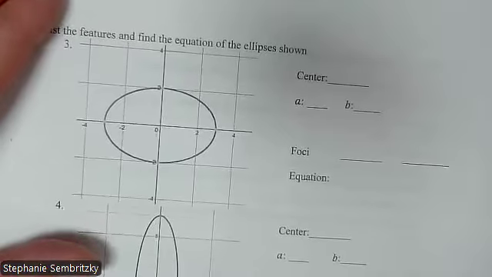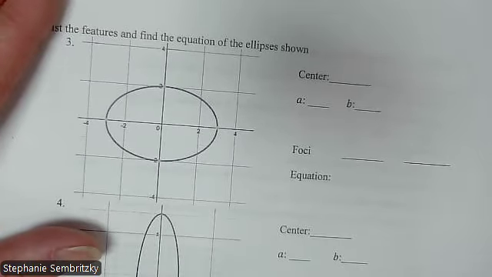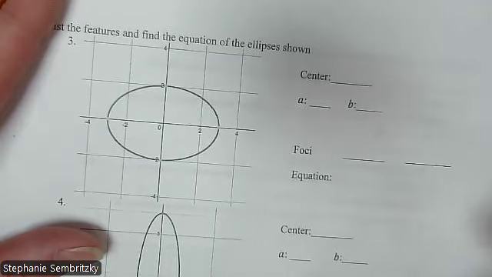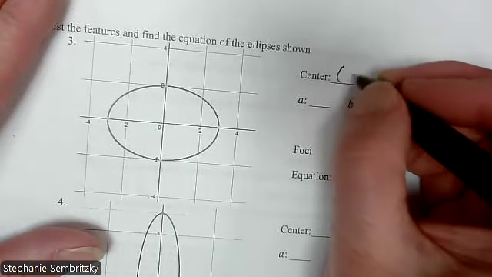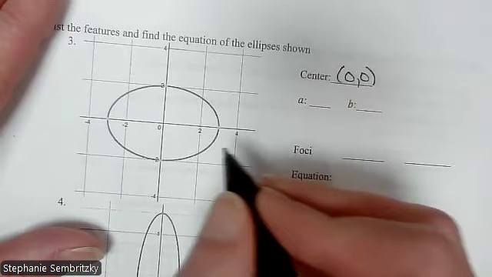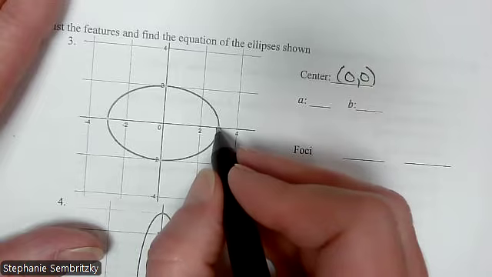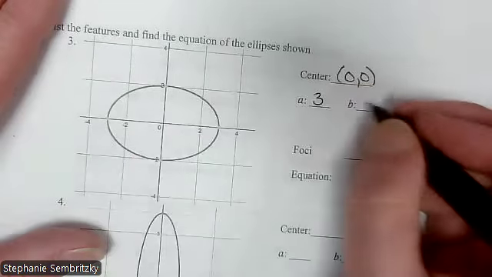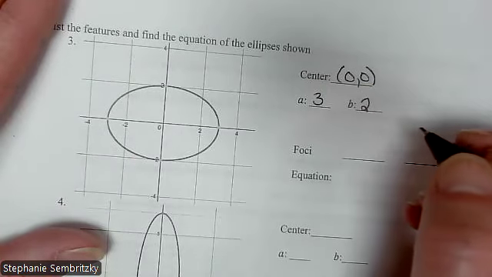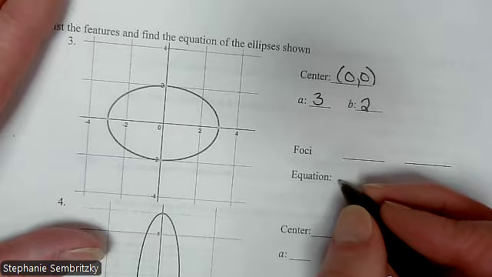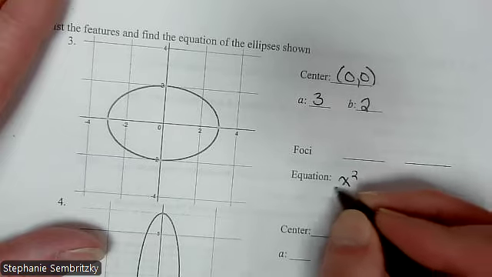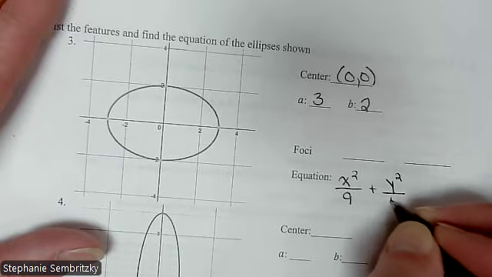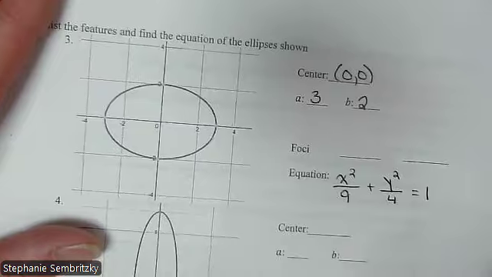Now let's see if we can go backwards and from a picture, find all my key features. So center is at 0, 0. The horizontal distance is 3. The vertical distance is 2. That means my equation would be x squared over 9 plus y squared over 4 equals 1.